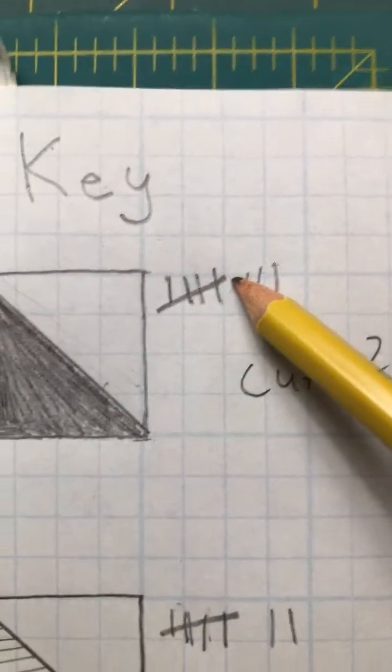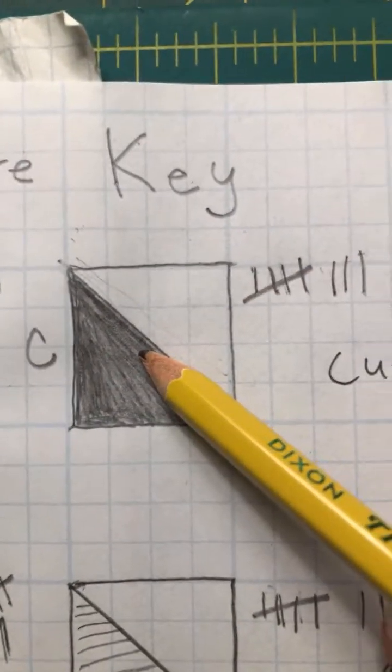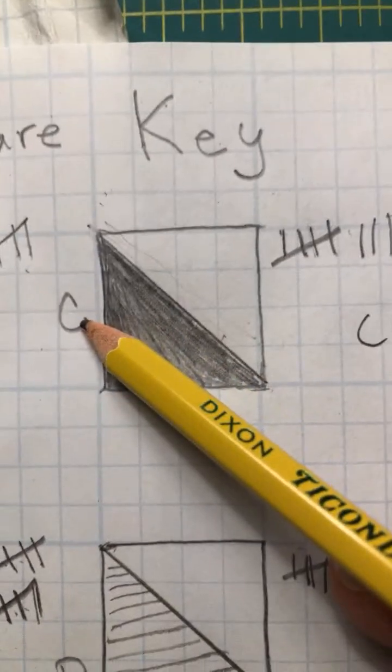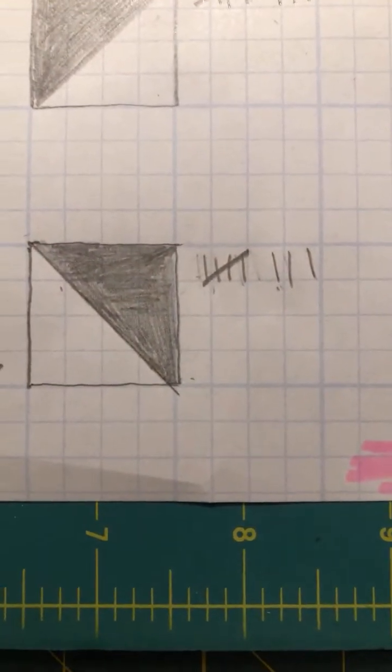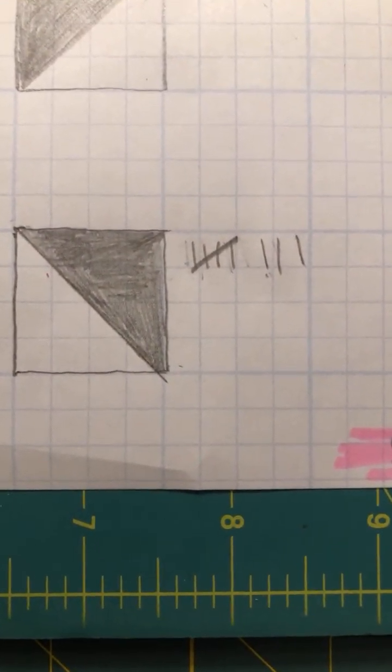So I have a total of 8 for this one in this position for block C, and then I have 8. So I would need to cut at least 8 squares because it's 8 and 8.